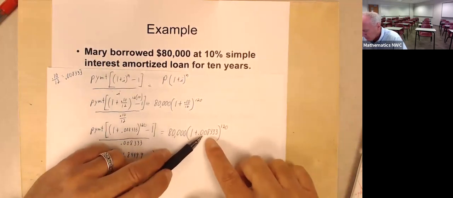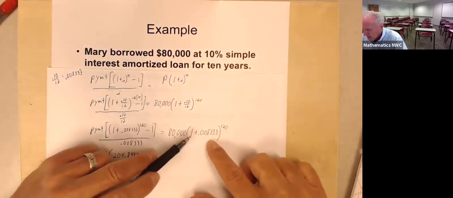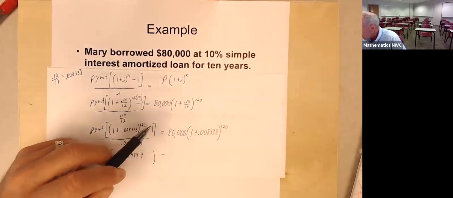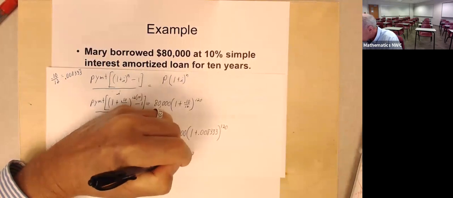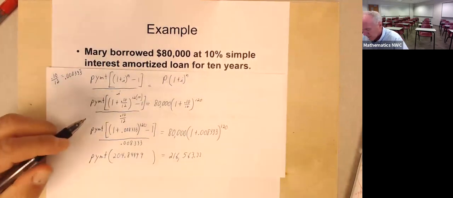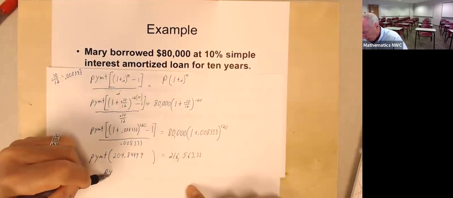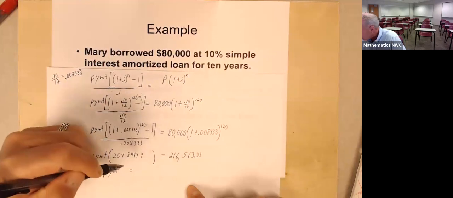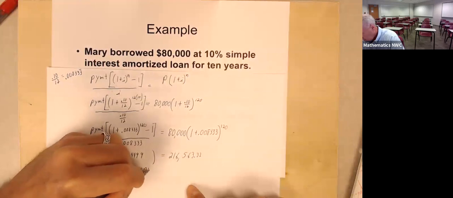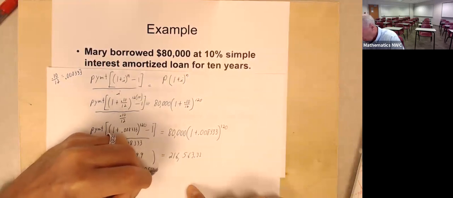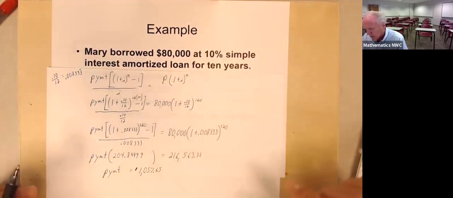Here you would go 0.008333 plus 1, enter, exponent 120, enter, times 80,000, enter, and you would have your amount. It'll be approximately 216,563.32. You then divide this 204 into that number, and you get your monthly house payment. Turns out to be $1,057.65. Again, if you're slightly off on the cents, don't worry. That's a rounding issue, not a problem.